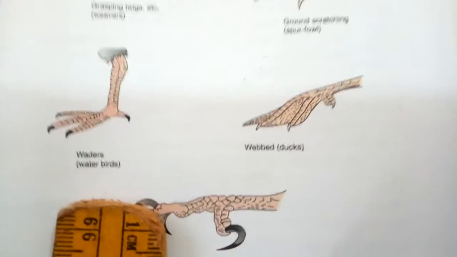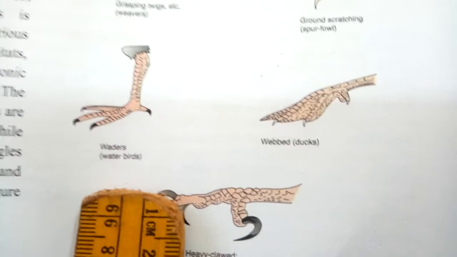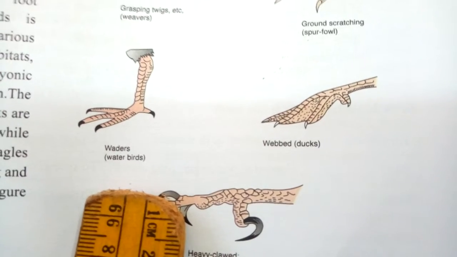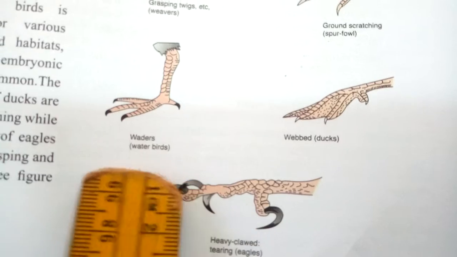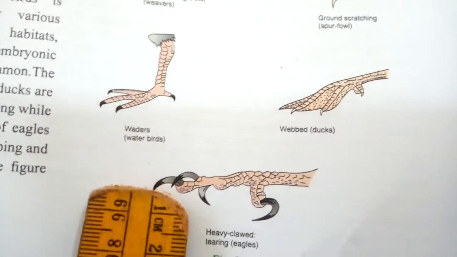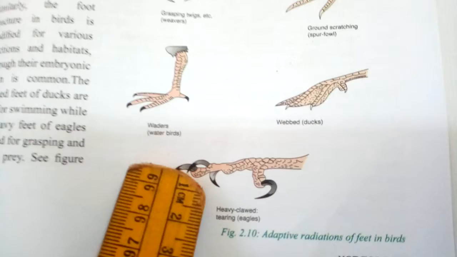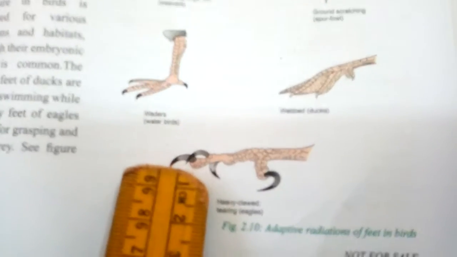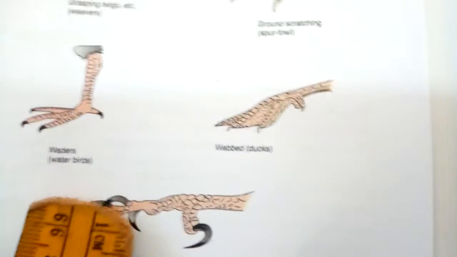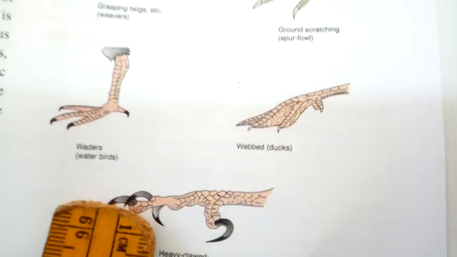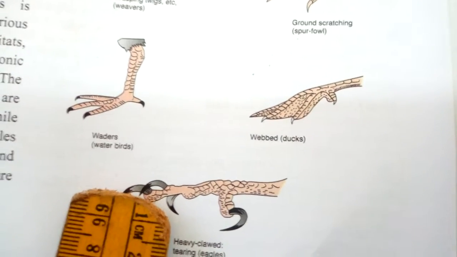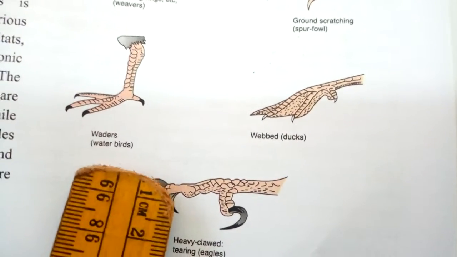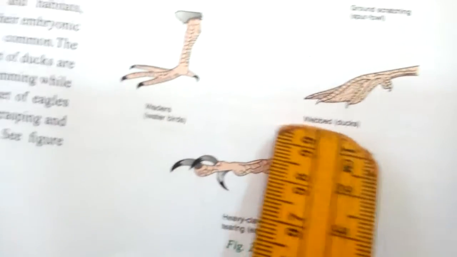We have a water bird by the name wader. So they wade in water, that means walking in water. The feet are short, strong, well spread, with sharp talons for being able to walk in water.